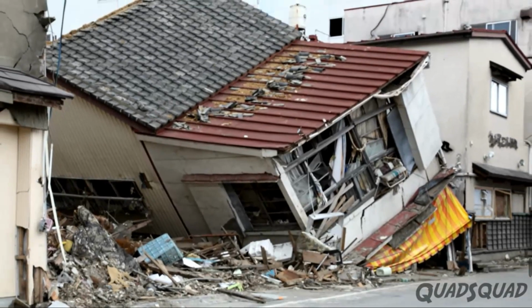When you're testing a building to see if it will withstand an earthquake, you're going to need a shake table. I'll show you how to do it. It's coming right up.